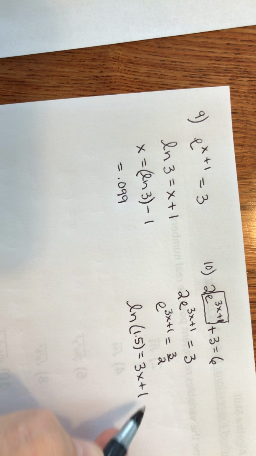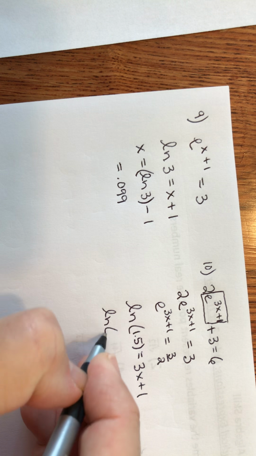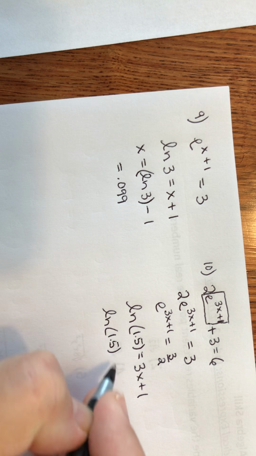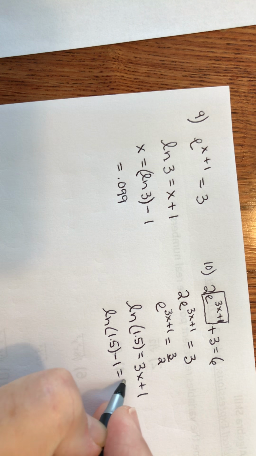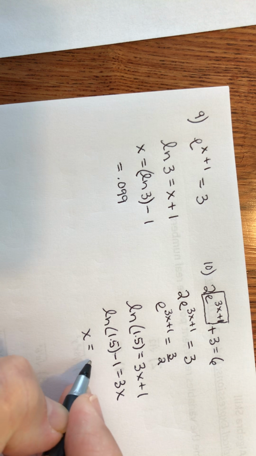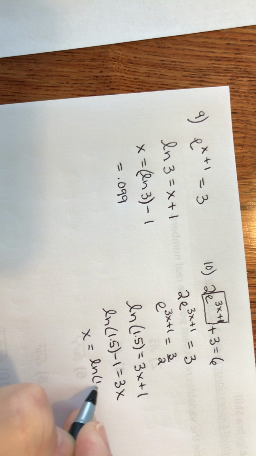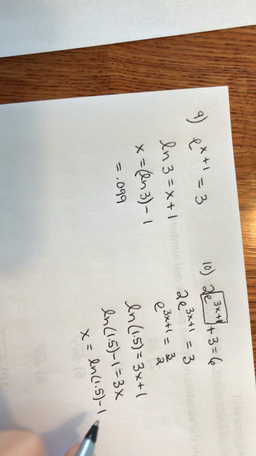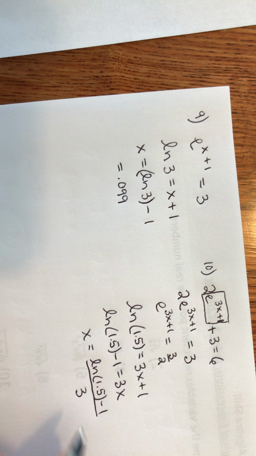All right, then I'm going to have to subtract the 1. Not from the 1.5, but from the natural log. Then I'm going to have to divide by 3. So x is going to equal natural log 1.5 minus 1, all of that divided by 3.